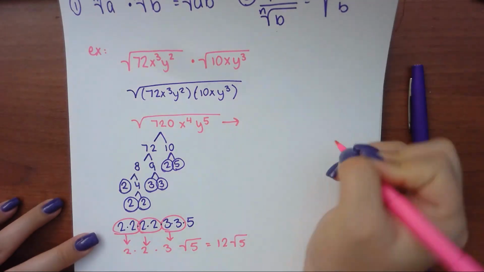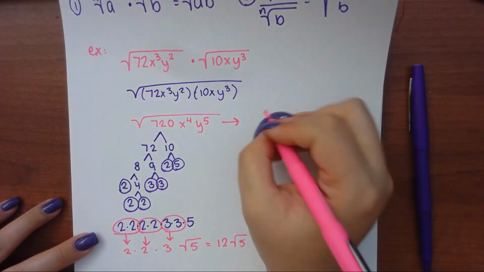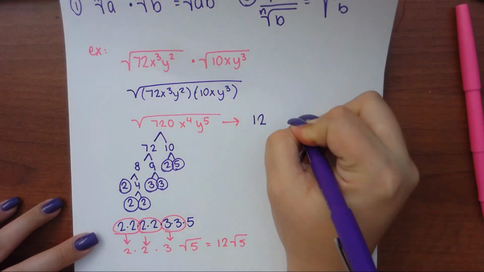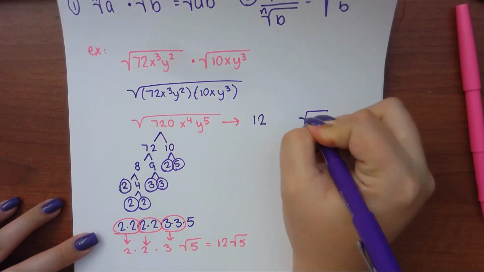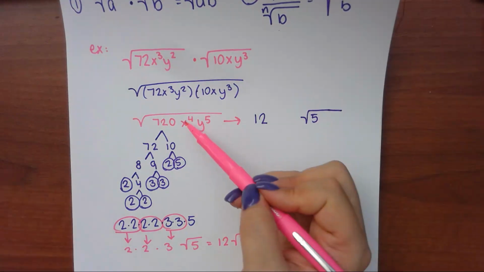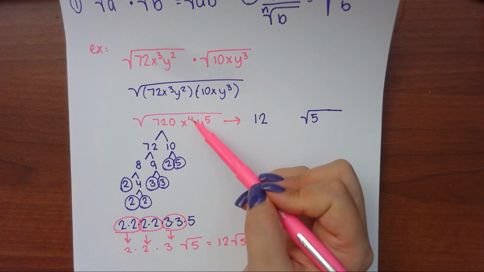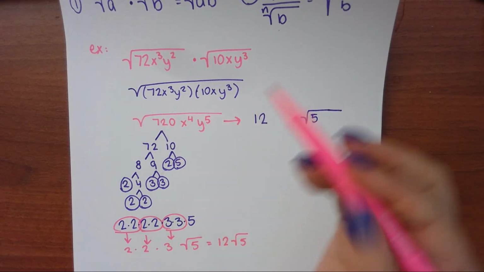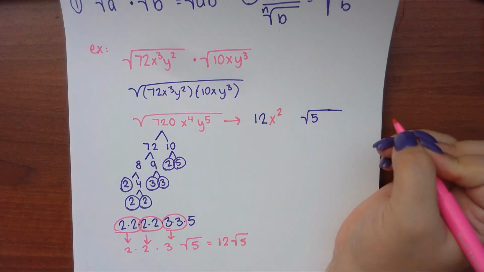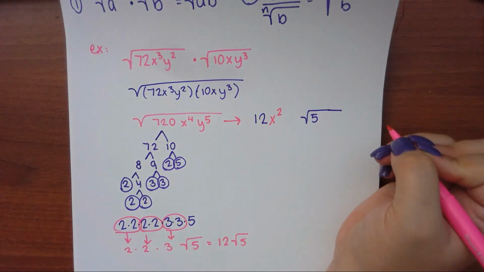So let's look at the radical now, okay? I know that this 12 is going to be on the outside. I know I may have a little space, and I know that in the square root there's going to be a 5 on the inside. So looking at the indexes, remember, we take our exponents and divide them by the index. 4 divided by 2 is 2, so that divides evenly, so all of x comes out. So x squared.